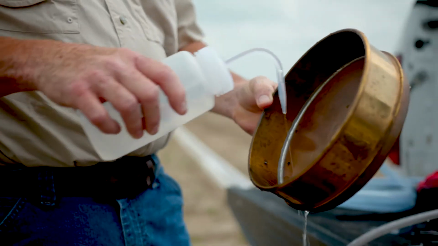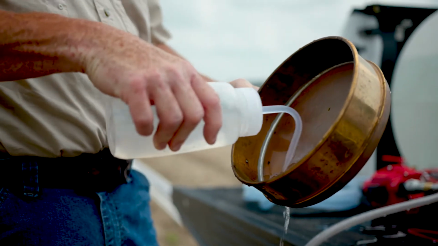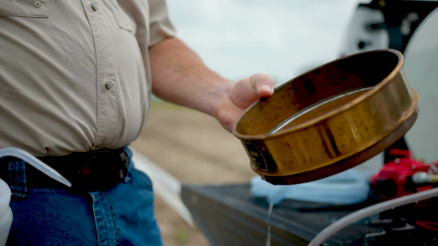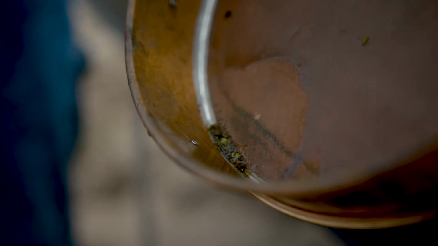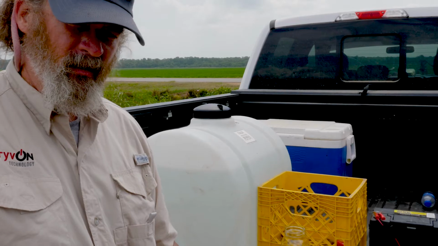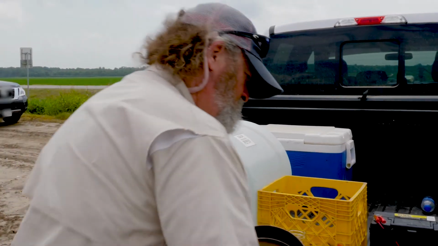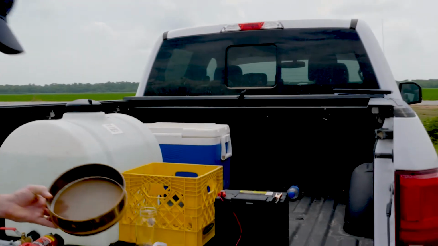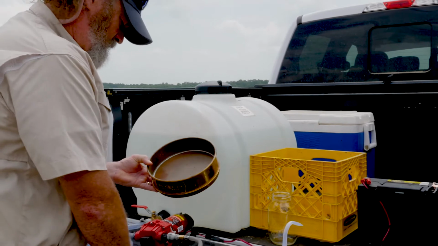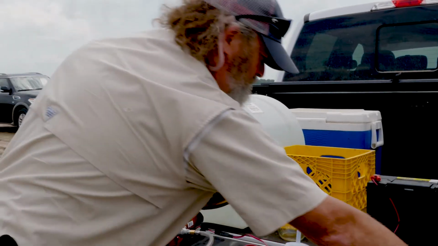We use ethanol, and we wind up with a sample that looks like that. That's the insects, the dirt, a few unusual things all collected into the bottom of the sieve. We can now take this, put it in a scintillation vial like this, and take it up to the lab and count it at our leisure.